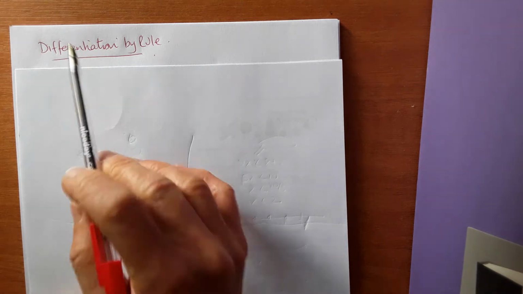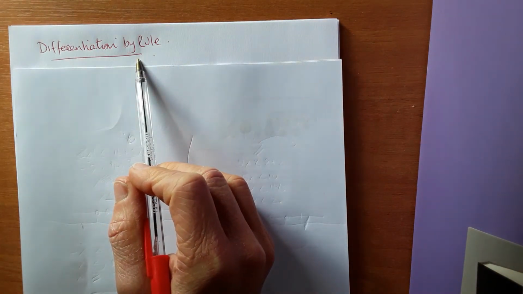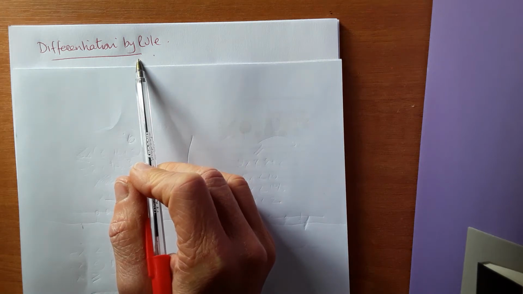Now we're going to move on to what's called differentiation by rule. So let's recap now. We did differentiation from first principles, where we have our long method of f of x plus h minus f of x over h, and the limit as h tends to 0. It would be quite long and laborious for us to do that for every single question. So differentiation by rule gets us the same answer in a quicker way.